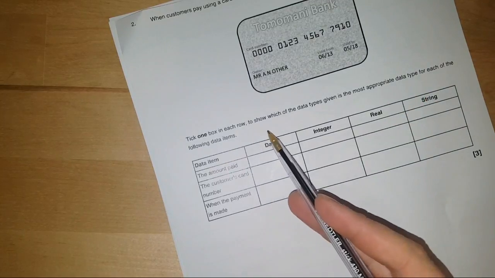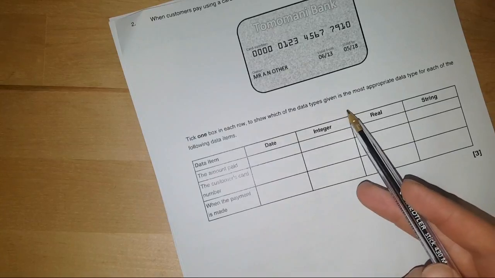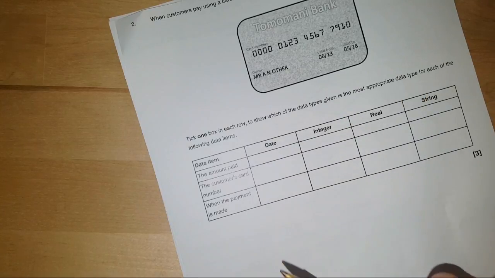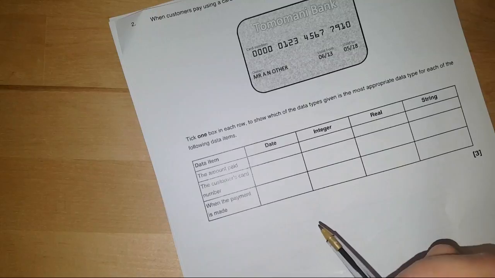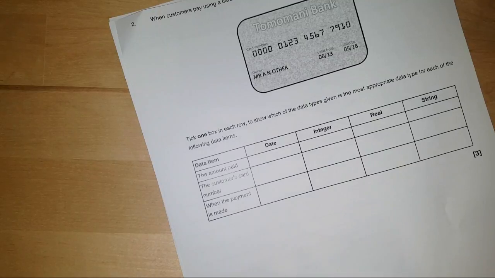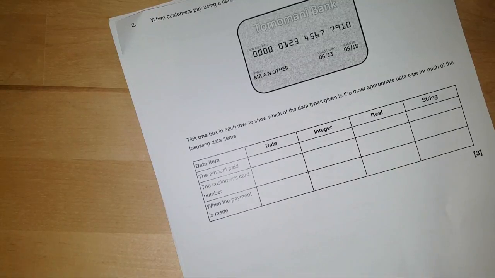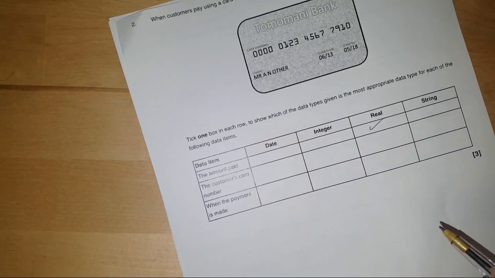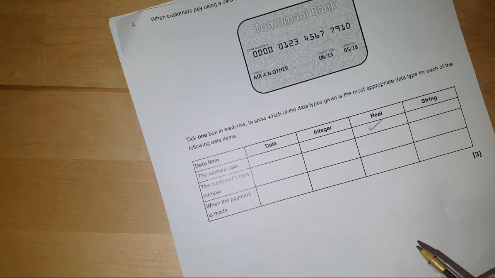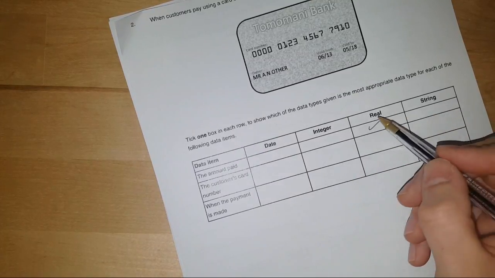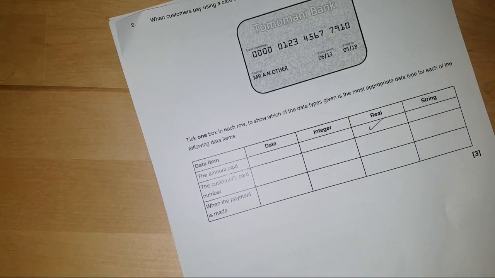Tick one box in each row to show which of the data types given is the most appropriate for each of the following data items. The first one, the amount paid, is possibly going to have a decimal point in it, so this is going to be real. Real is the same as float, basically.